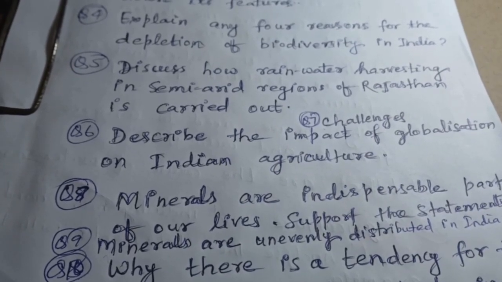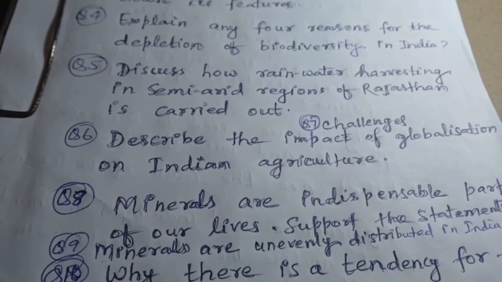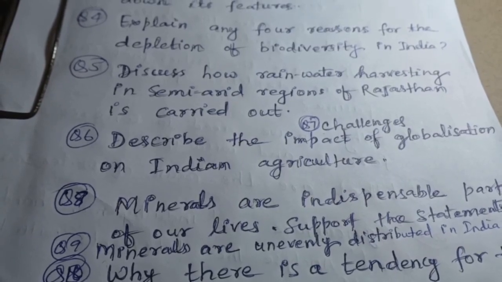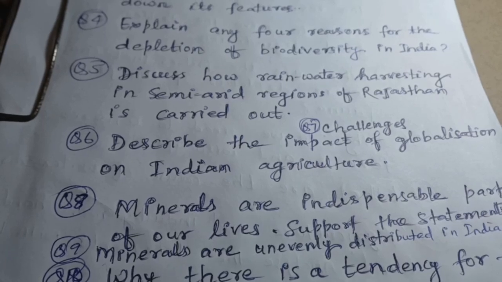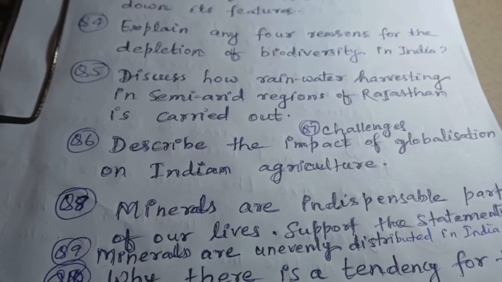Now if you discuss about the challenges, what are the challenges of the Indian agriculture? Our seventh question is, what are the challenges of Indian agriculture?